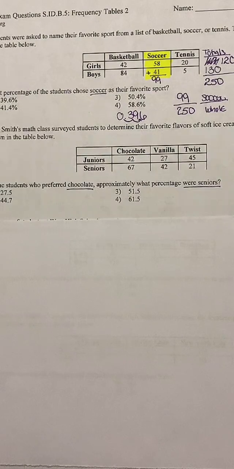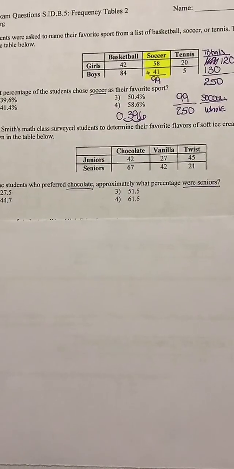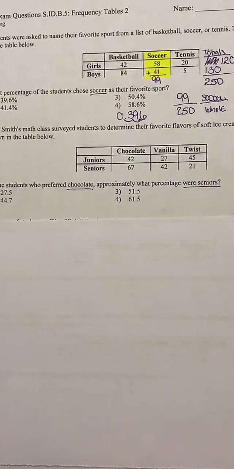Other way around, Luke. Because remember, it's going to be what you're looking for over the whole amount. You got it the other way around. Okay, so 61.467. Rounded will be like a 5. I gotcha. Good.